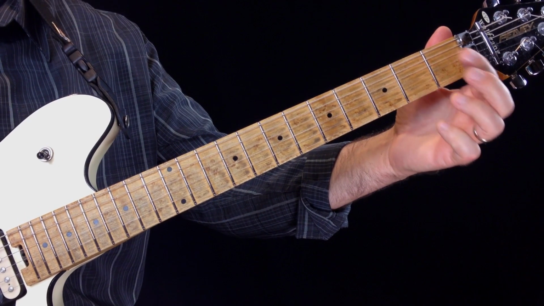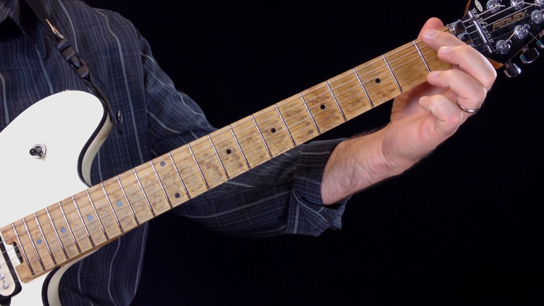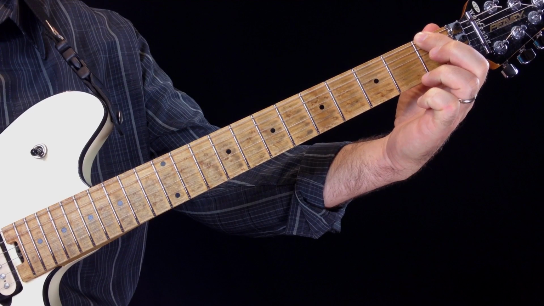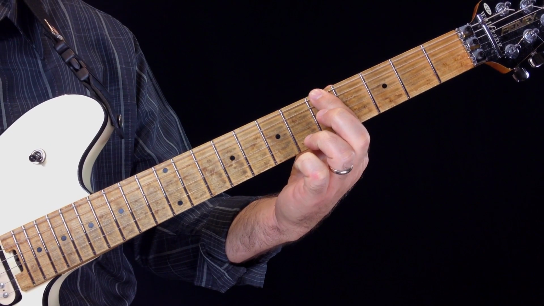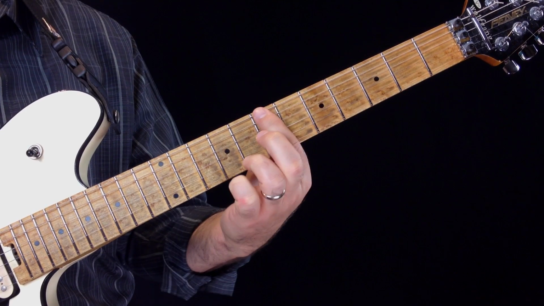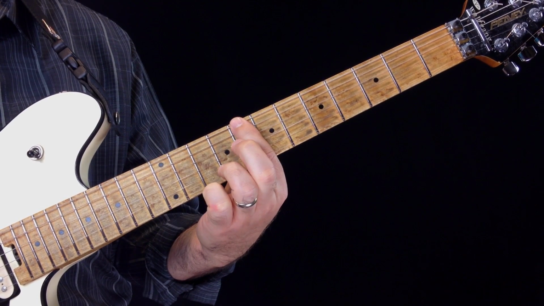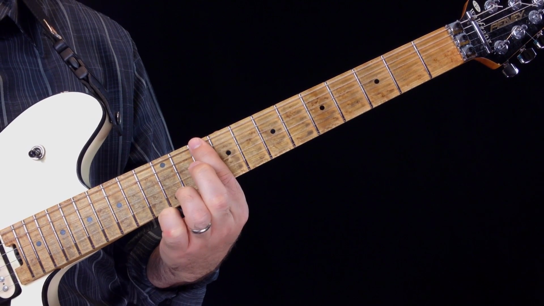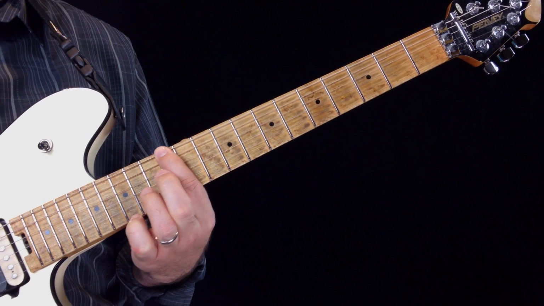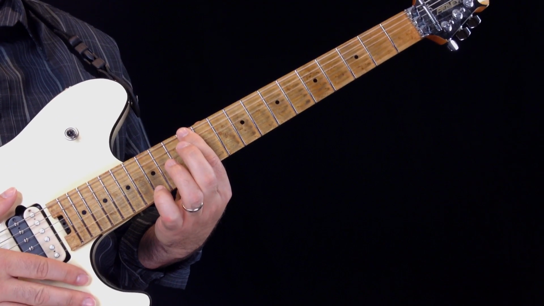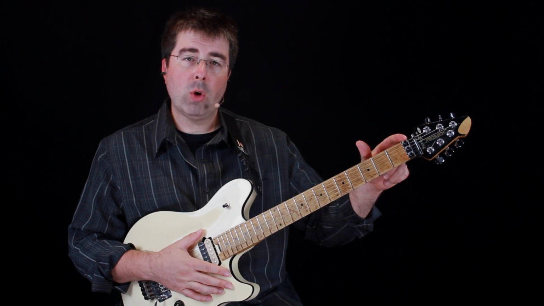We have low E, F right next to it, jump to G, A, B, C is right next to it, jump to D, and then we get to E, 12th fret. Now let's take a look at that for a second. Notice that's an E, same as the open string.